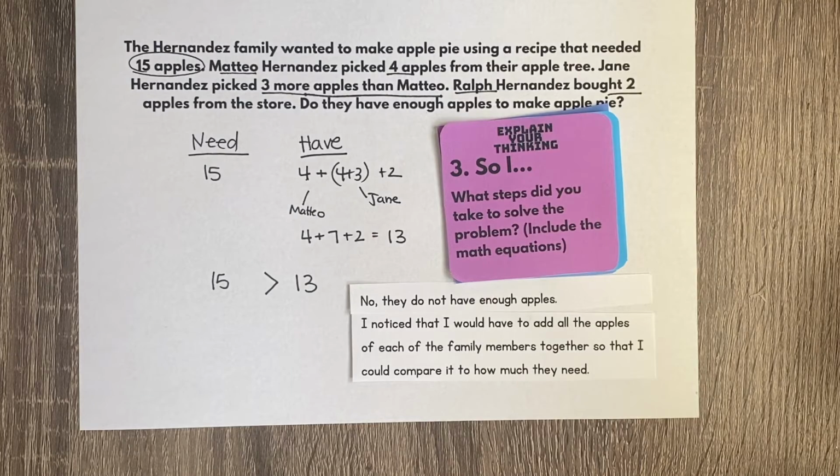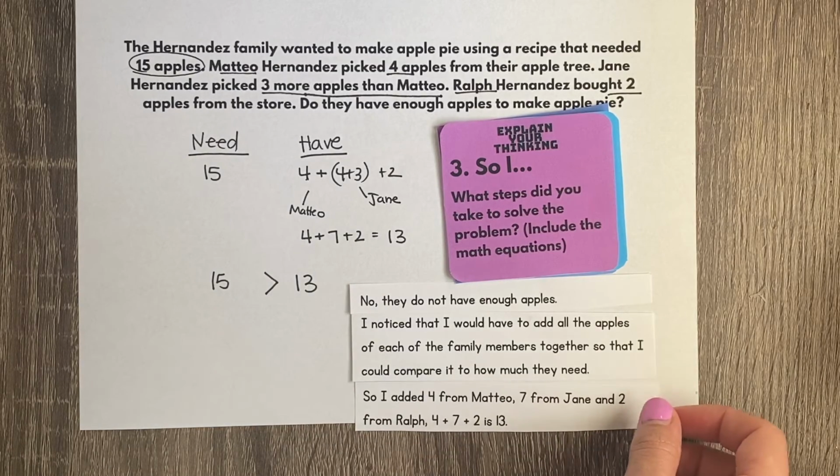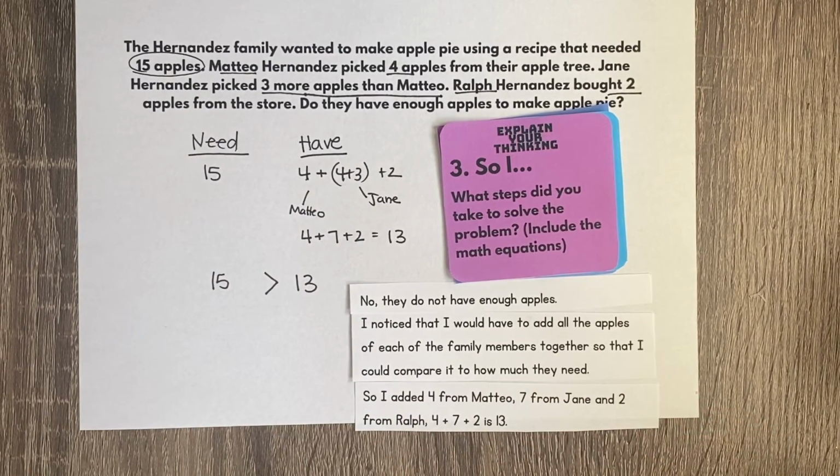Step 3. So I. What steps did you take to solve the problem? Include math equations. What were my steps? Here you have it. So I added 4 from Mateo, 7 from Jane, and 2 from Ralph. 4 plus 7 plus 2 is 13. So close, we're almost there.